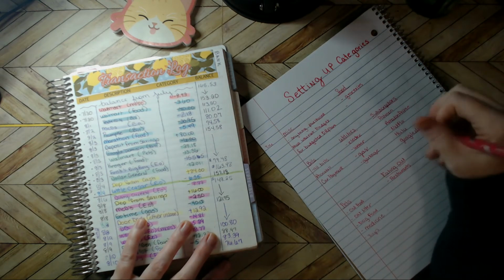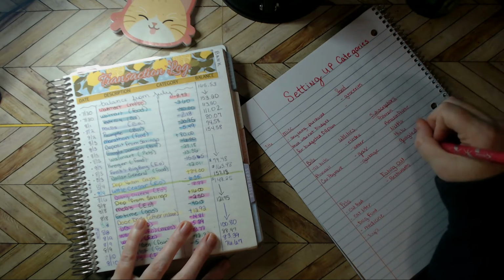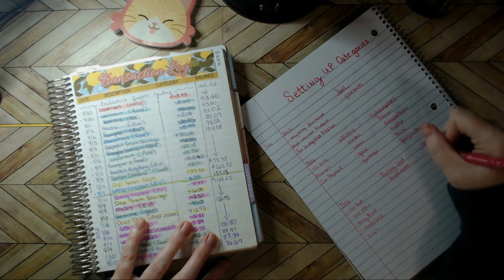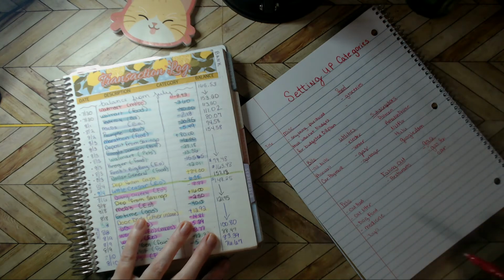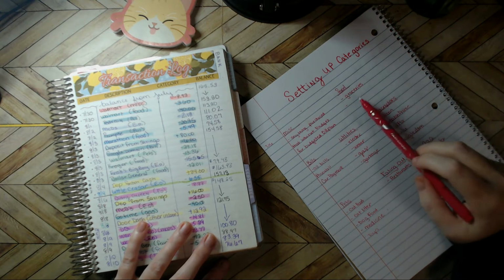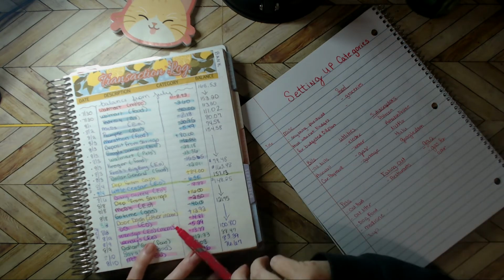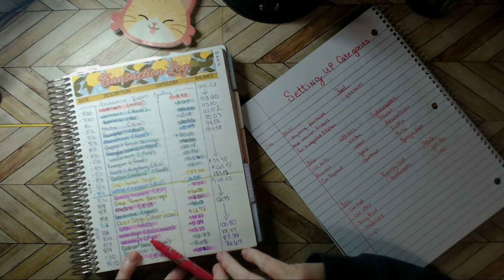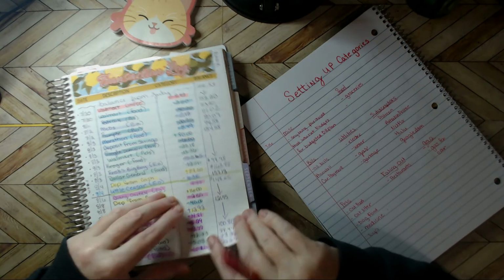Gas, that's a good one. And this is gas for car. It's self-explanatory, right? Whether you decide that you're going to keep your money in the bank or do the cash envelopes, it's still a good idea to have these categories because that's what you're spending mostly. I see Dairy Queen eating out, Wendy's eating out, food eating out. Let's see.